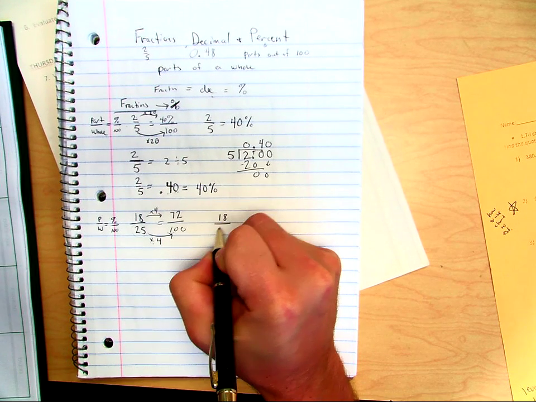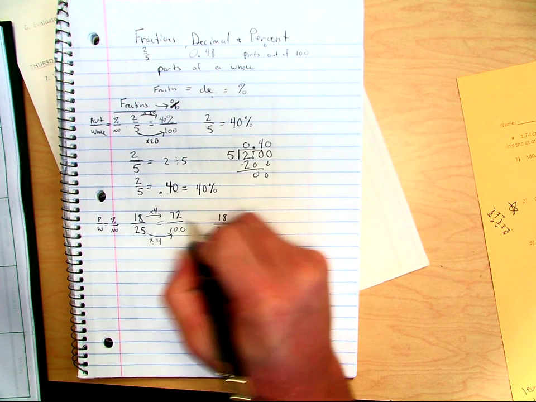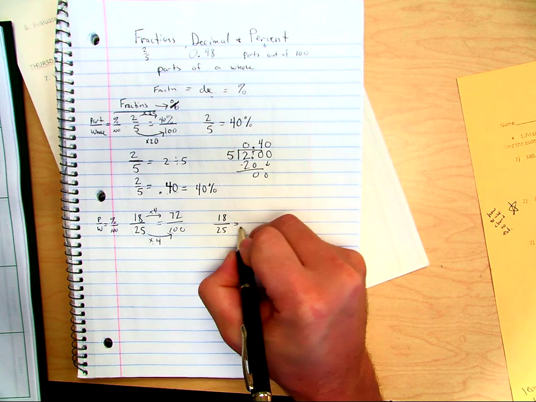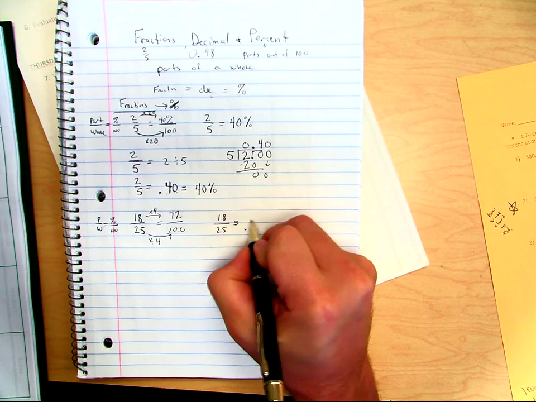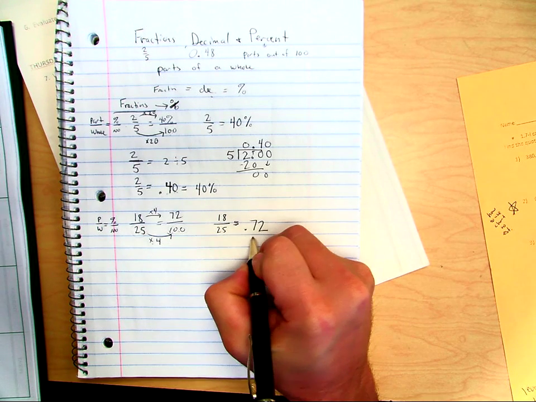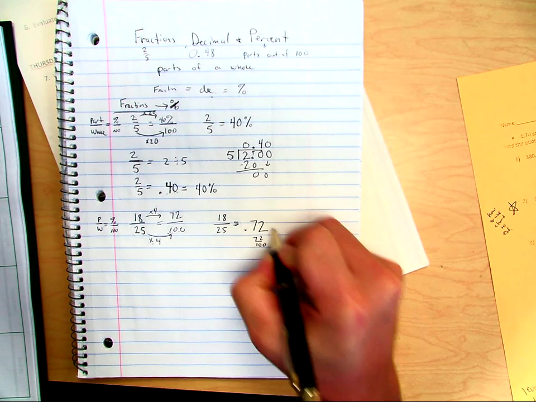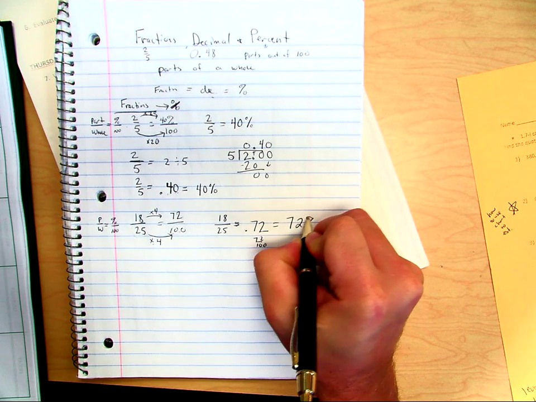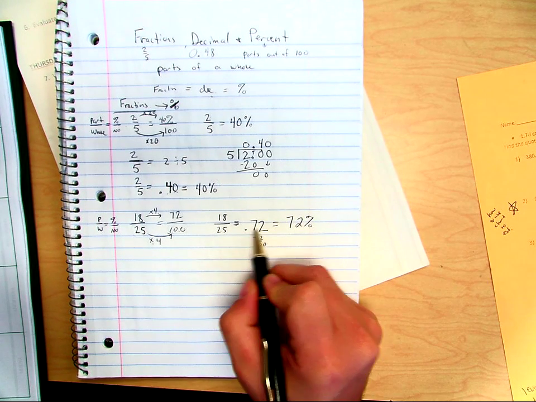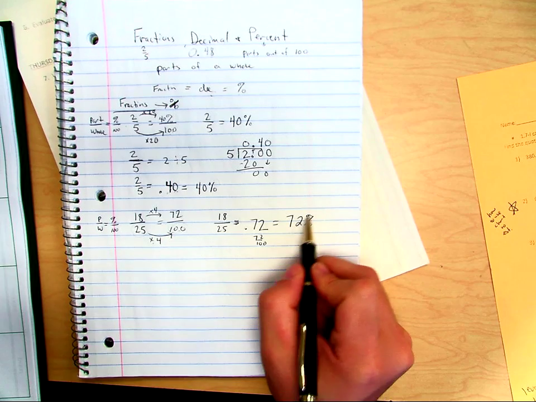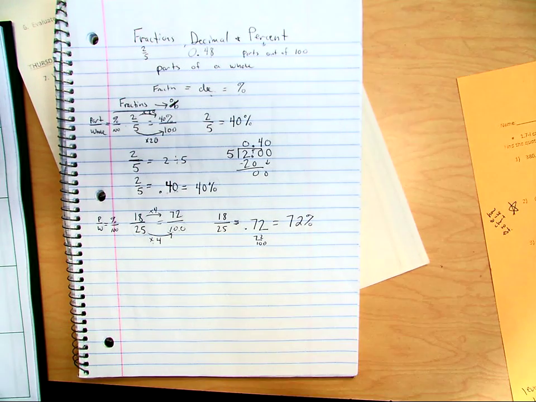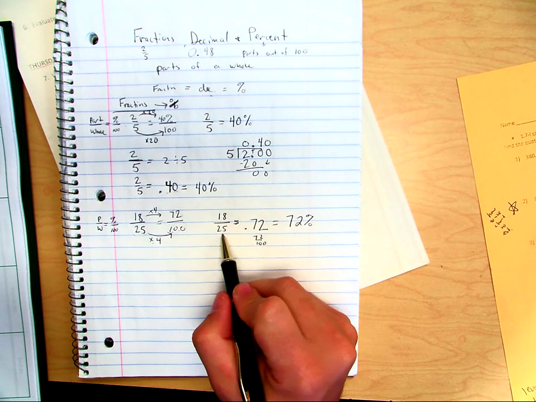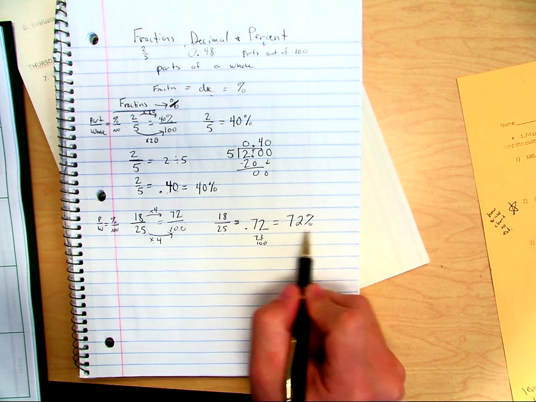So 18/25 equals 72 hundredths, which is 72%. Percent means out of 100. Those are all equal to each other. They're the same thing. If I got 18 out of 25 on a test, I earned a 72%.